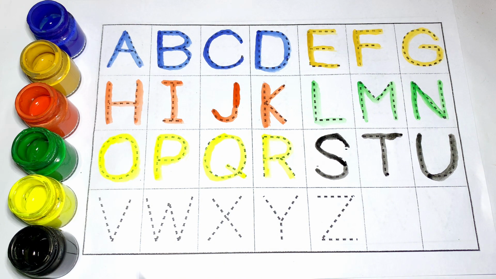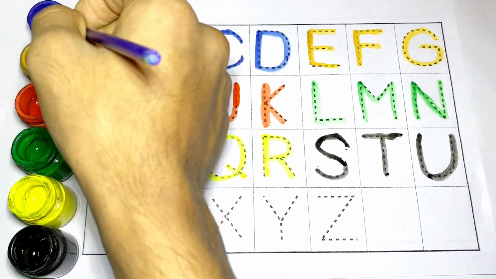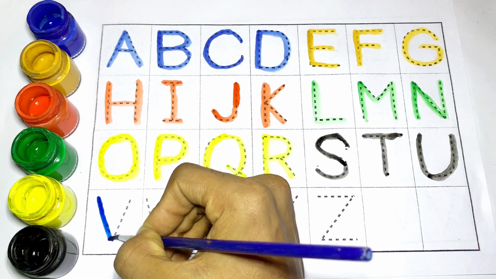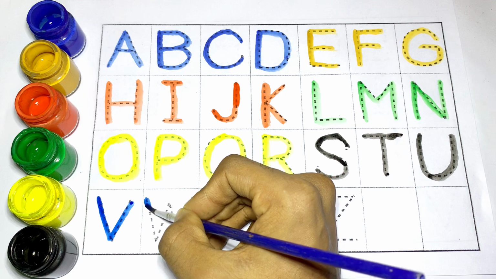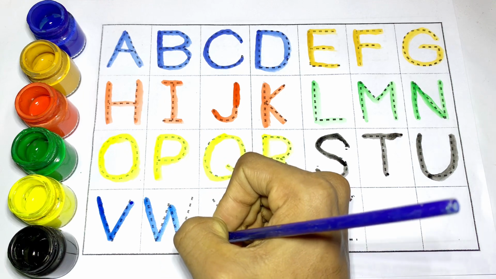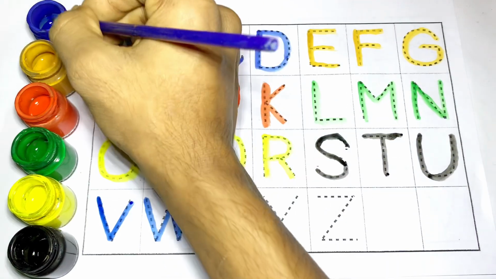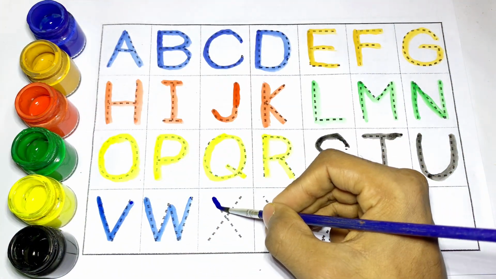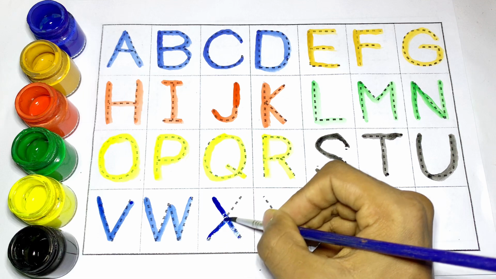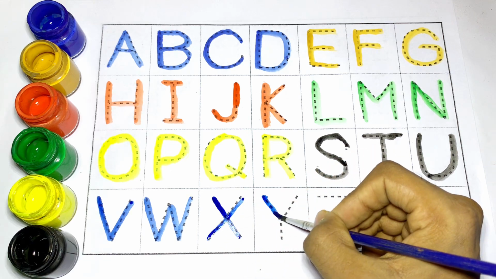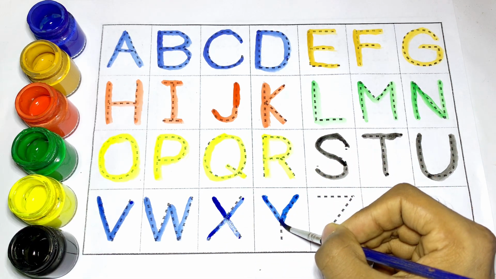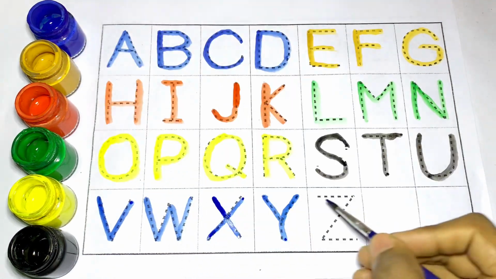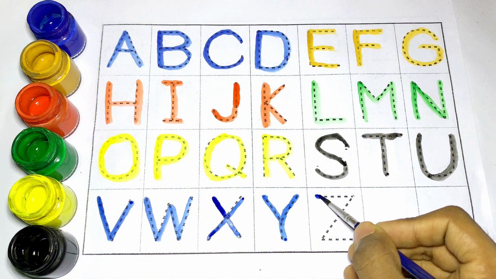The alphabets of V, and use blue color. W, W for wolf. Kids again use blue color and draw X, X for X-ray. Y, Y for yak. Kids now draw Z, Z for zebra, Z for zoo.